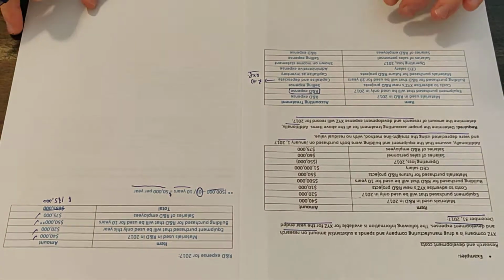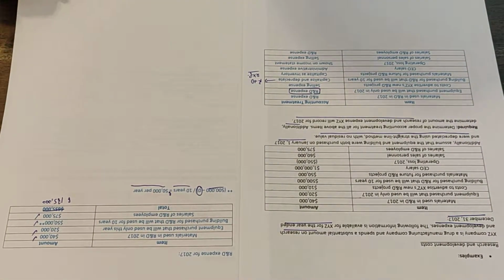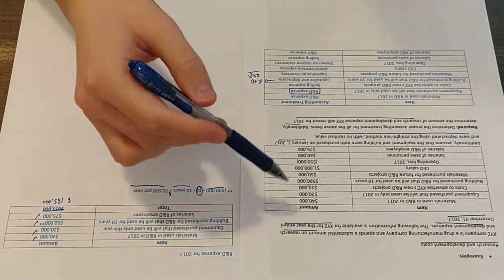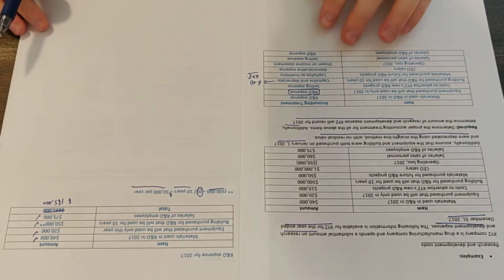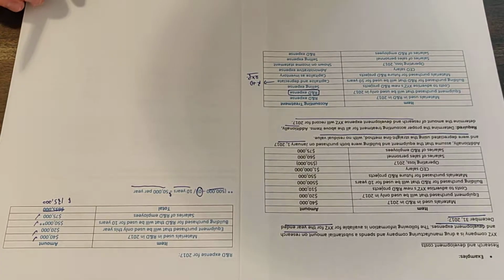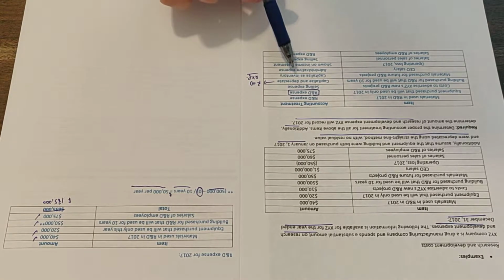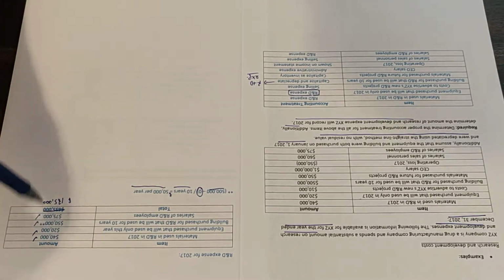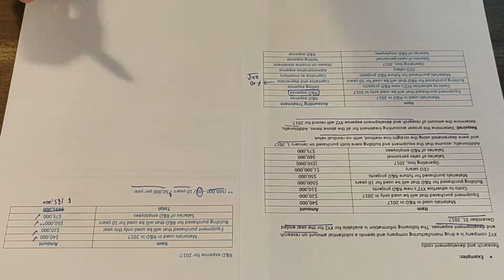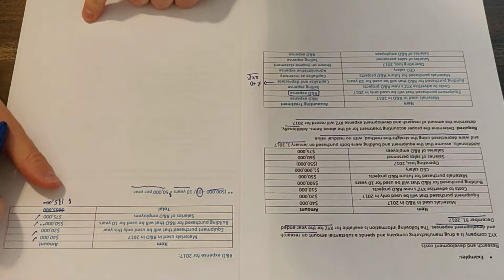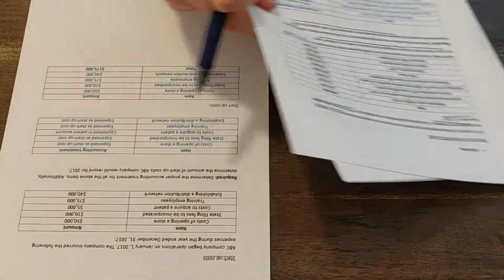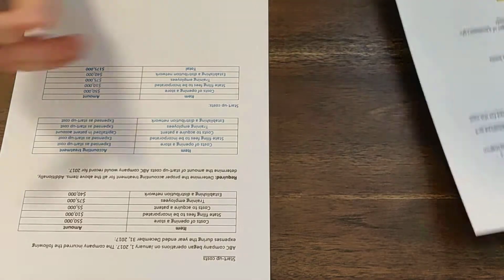Okay, so that's the end of the first problem. Basically, what we did was we just determined what's the proper accounting treatment. Is it an R&D expense? Is it something else? And then from there, if it's an R&D expense, that means that we need to determine the amount that we're actually going to put into the expense account, right? So again, that would be $185,000 as a total for R&D expense in 2017. Okay, so that is the end of the first problem.